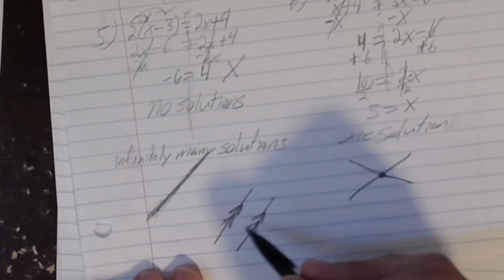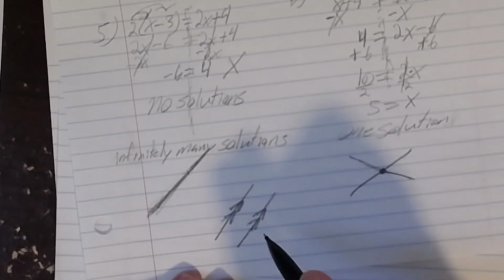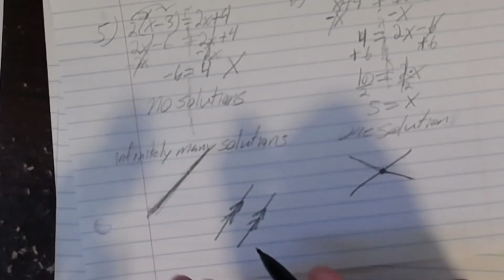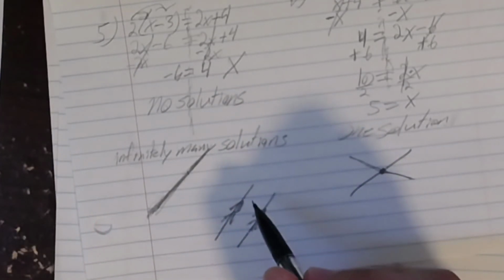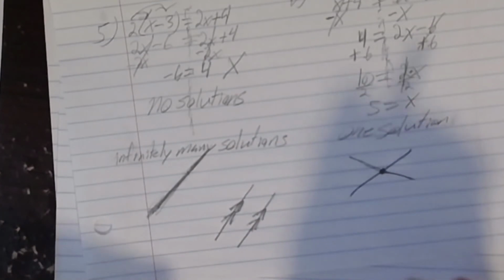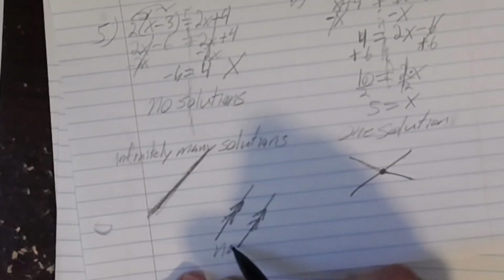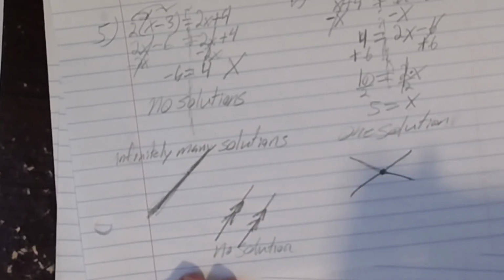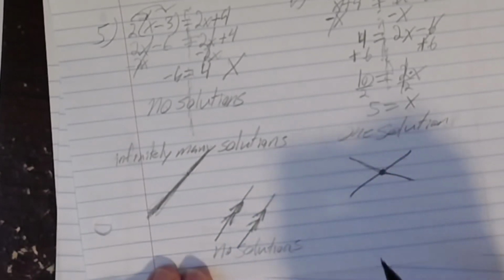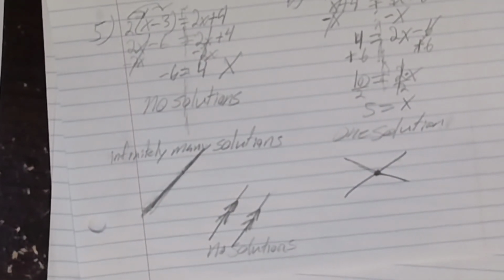These are exactly the same slope, but they have different y-intercepts, so they do not intersect because they have the exact same slope. They're parallel. So this will be the no solution case. No solutions, because no matter what you put, it's no solution.